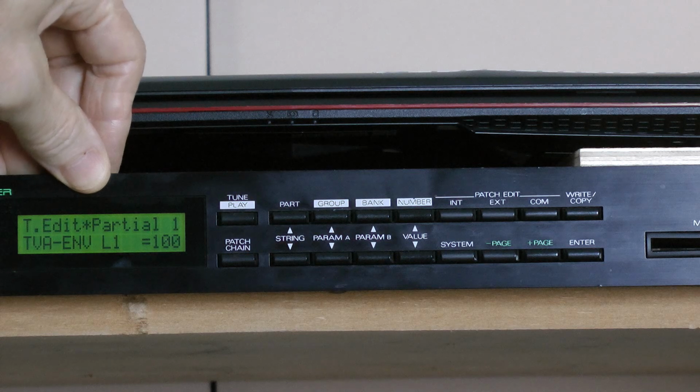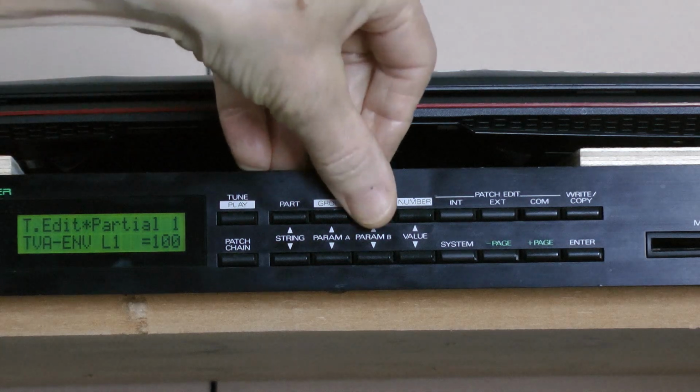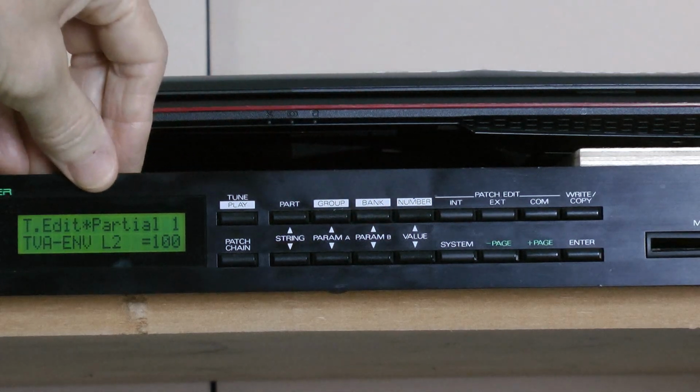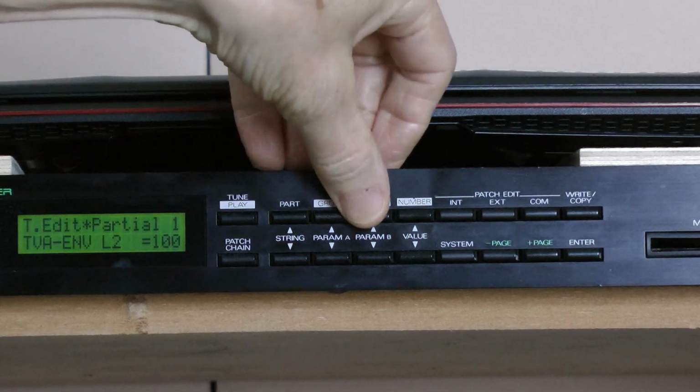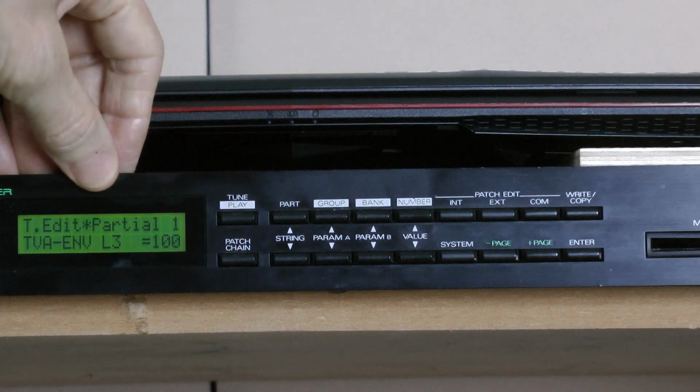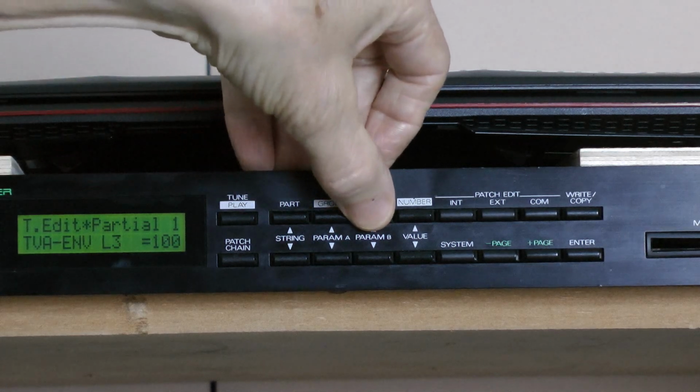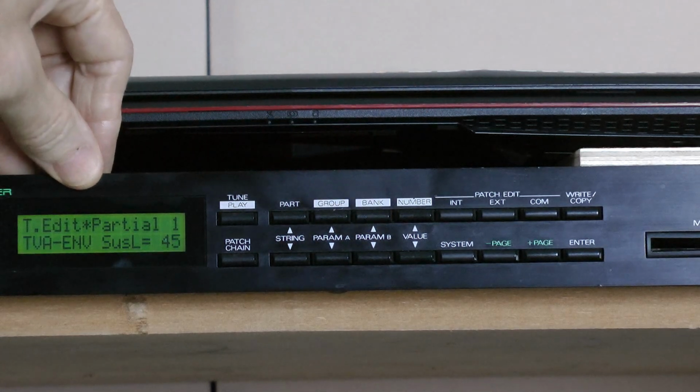L1 is the first of the parameters you can set your volume level to. Scrolling upwards, you have level 2, level 3, and then you have the sustain level.